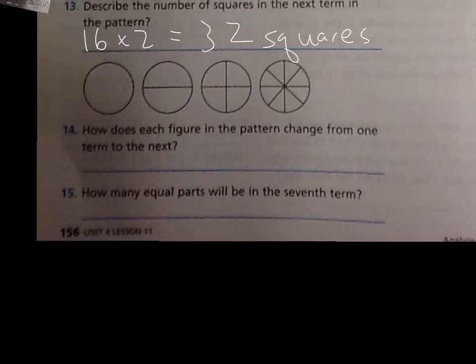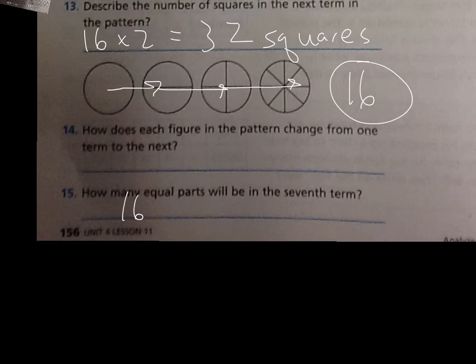Next one. How does each figure in the pattern change from one term to the next? It goes from a full circle to a half circle to 4 to 8. So what's going on each time is the number of equal parts doubles each time. Here we have 1 equal part, we double it to 2 equal parts. 2 equal parts double to 4 equal parts. 4 equal parts we double to 8 equal parts. So the next circle would have 16 equal parts.